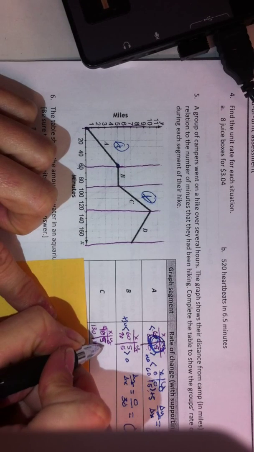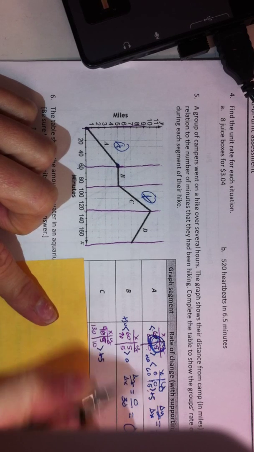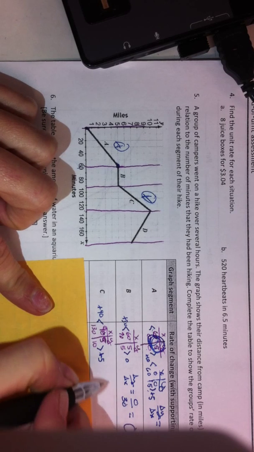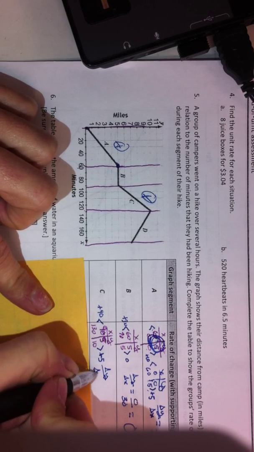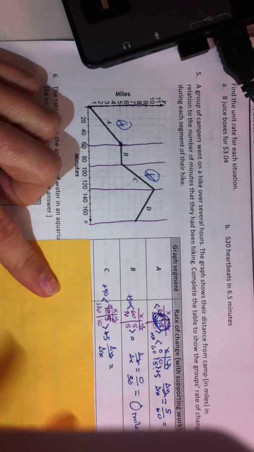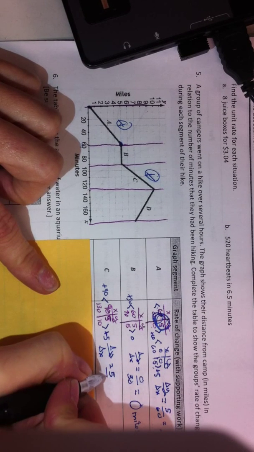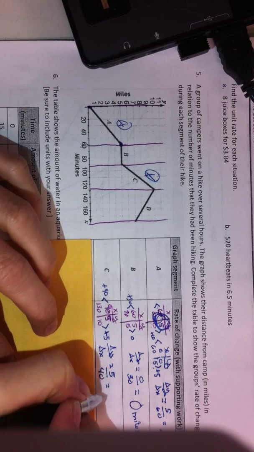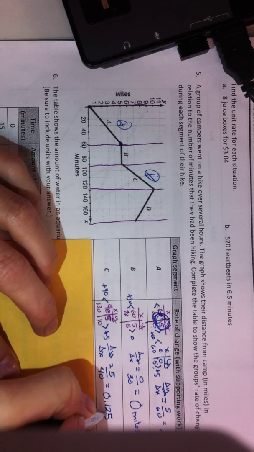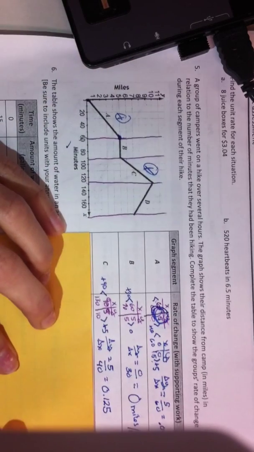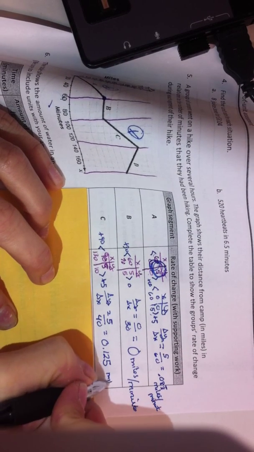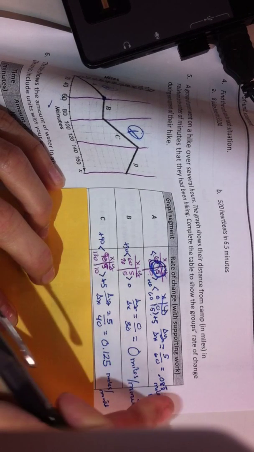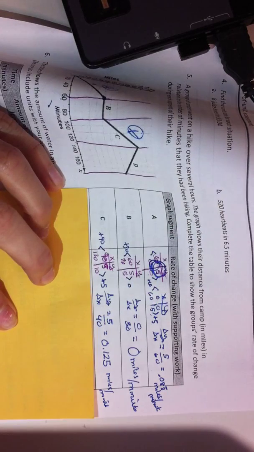So let's find the rate of change. The change in Y was a positive 5. The change in X was a positive 40. Okay, well the change in Y divided by change in X is equal to the rate of change. 5 divided by 40 gives you a rate of 0.125, and again it's Y per X, so it's miles per minute. Again, a little bit faster than that A section because it's a little bit steeper.